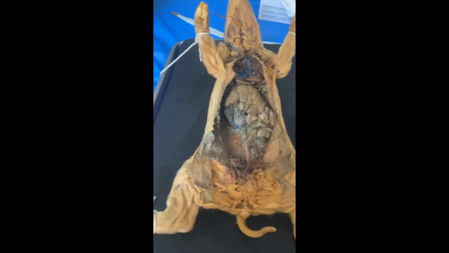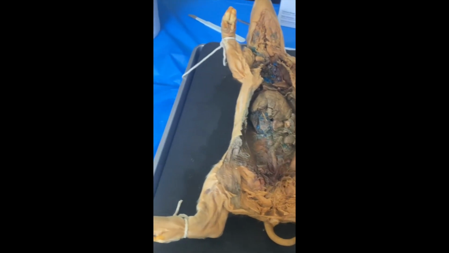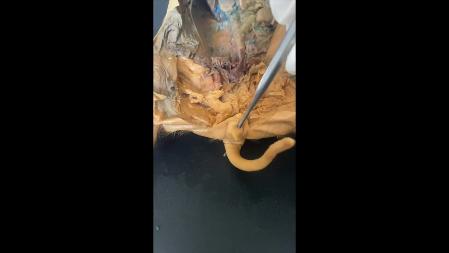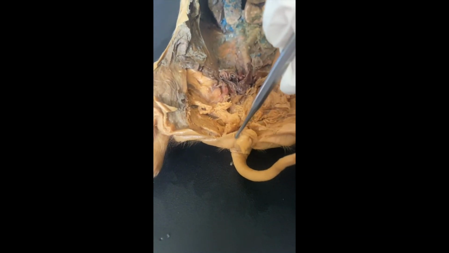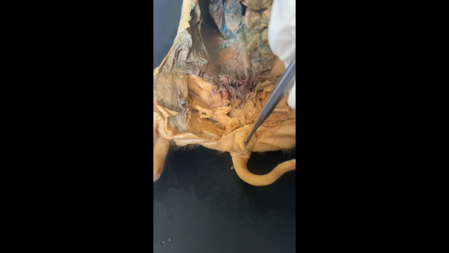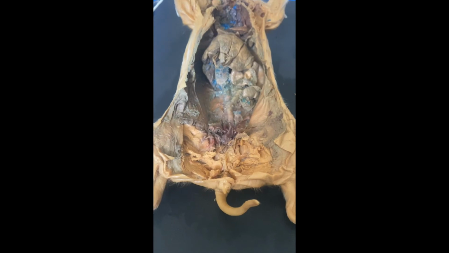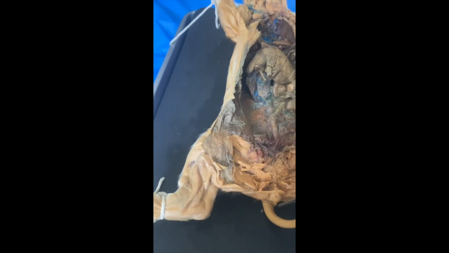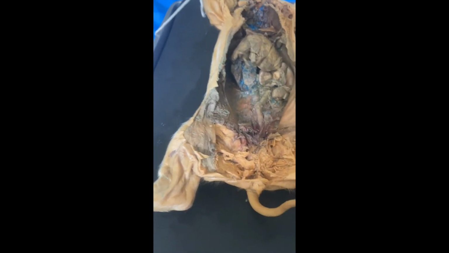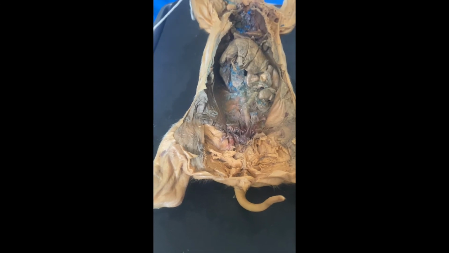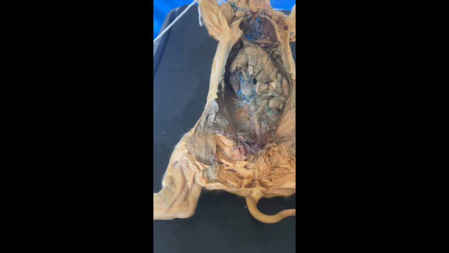All right, so the next thing I'm going to talk about is the urogenital opening, and that is here. This is the urogenital opening here, this little conical shaped thing. And again, this is what led me to know that this pig is female. This is the opening where urine comes out, and it's the start of the reproductive system.